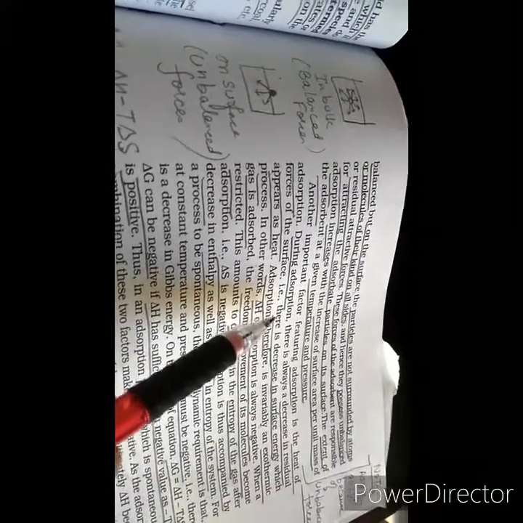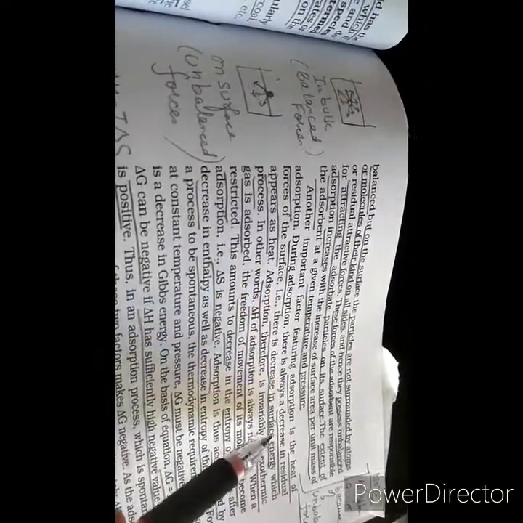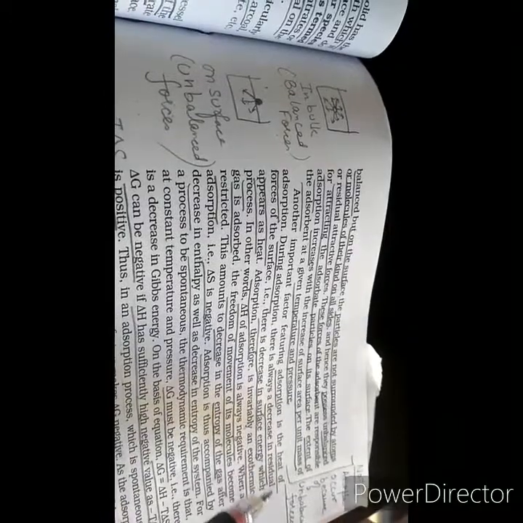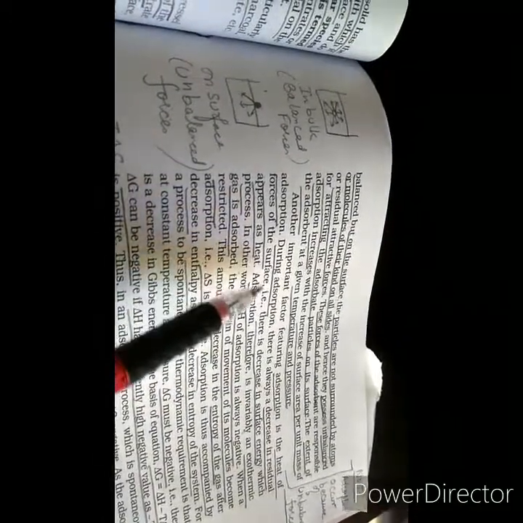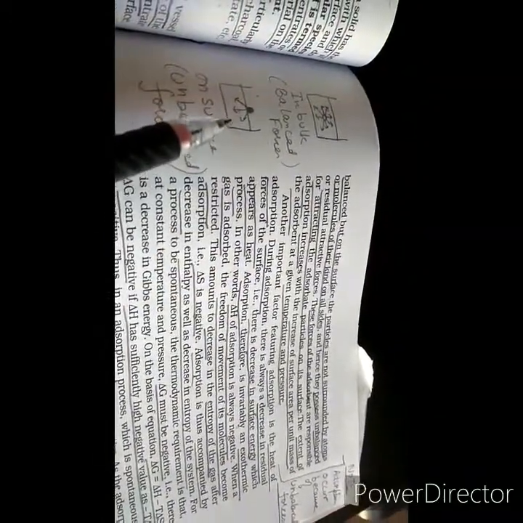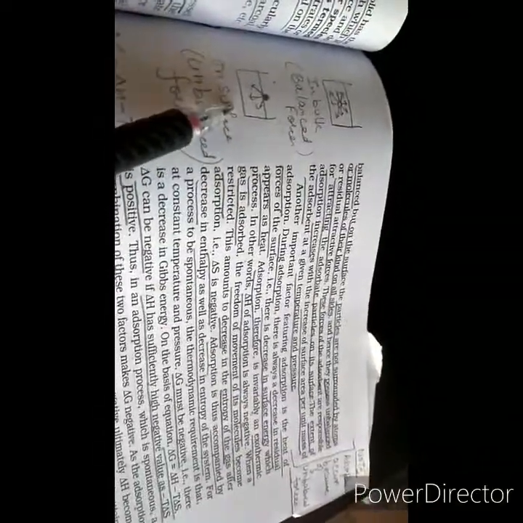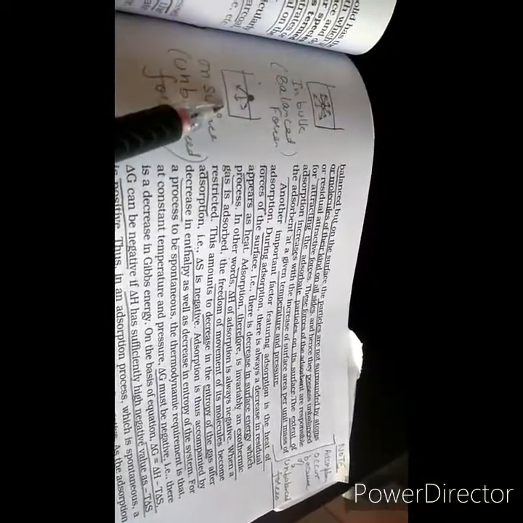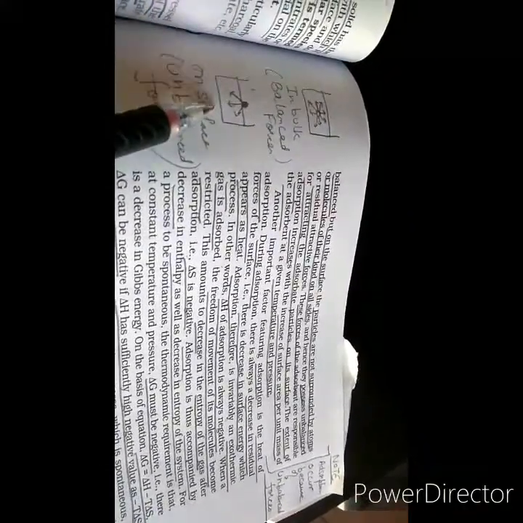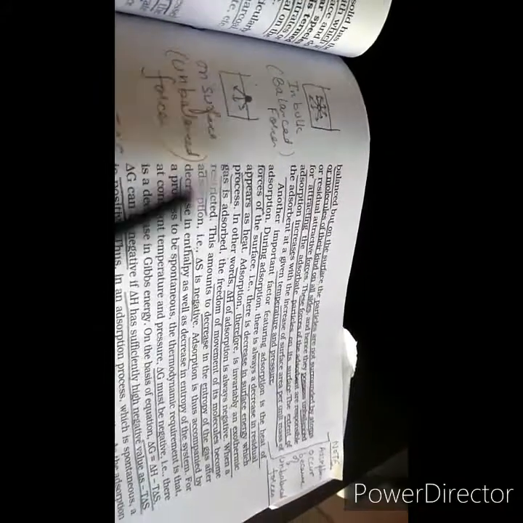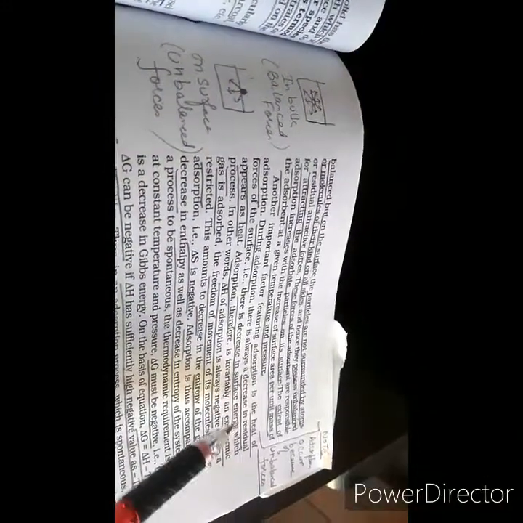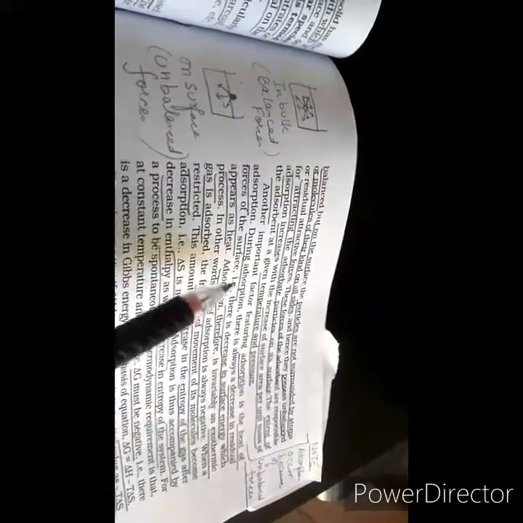You know, when there is adsorption, there is always a decrease in the residual forces of the surface. See, every surface has a demand. When particles start coming on the surface of the adsorbent, its demand to accept more adsorbate particles decreases. That means we can say that the residual forces decrease.